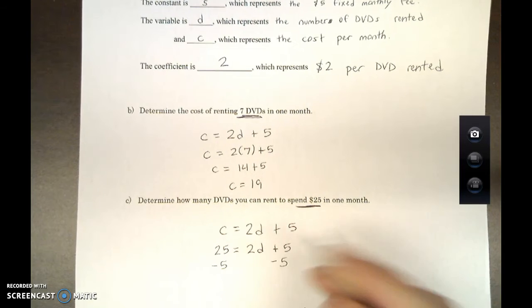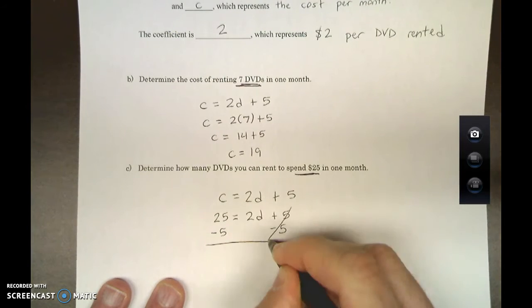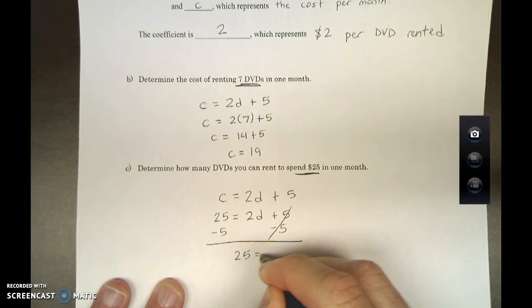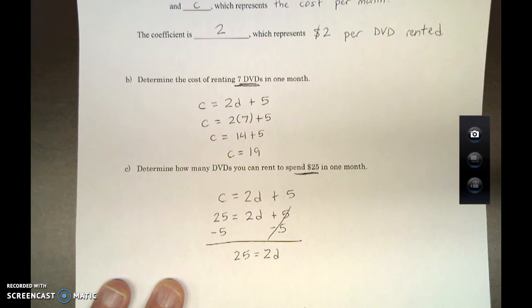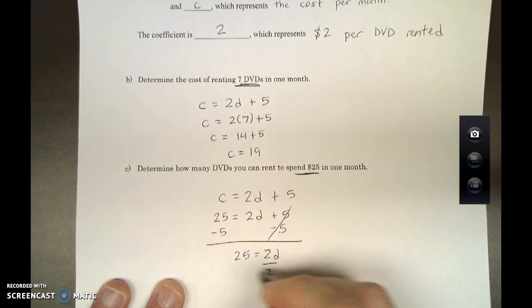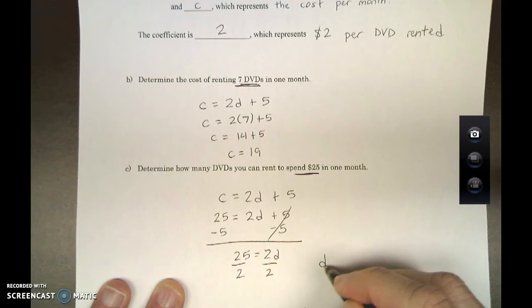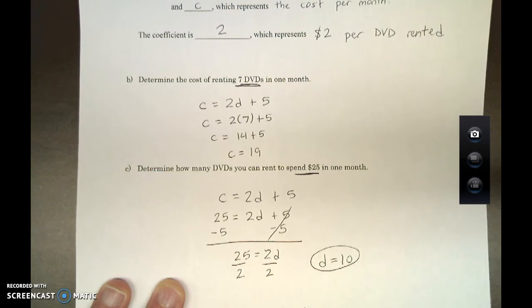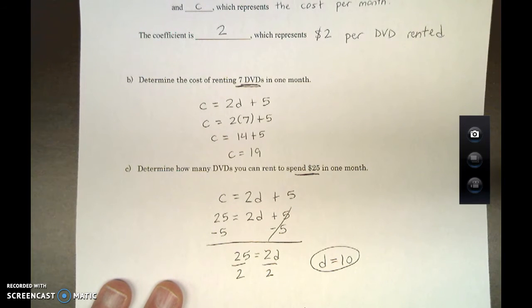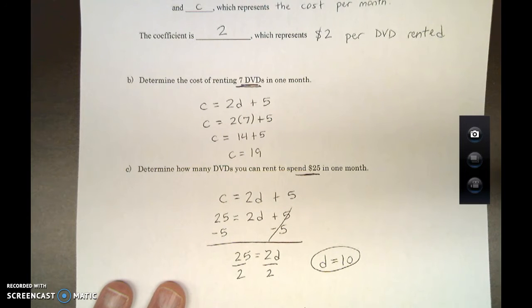I subtract 5 from both sides. And then divide by 2. So there you can rent 10 DVDs for a cost of $25 in a month. So this week we're going to work on just interpreting equations and the pieces of the equations. So let's flip it over and look at another example on the back, see if we can do that one.